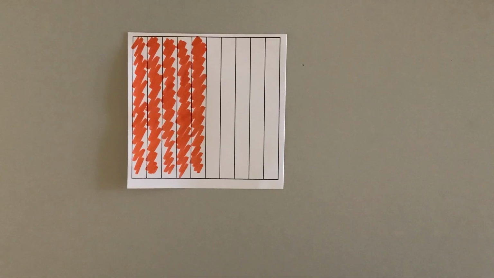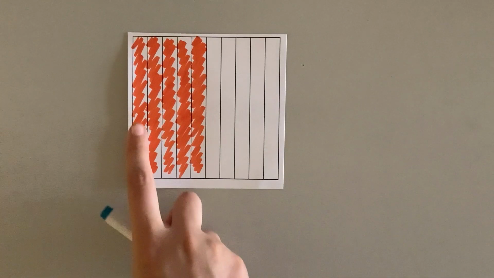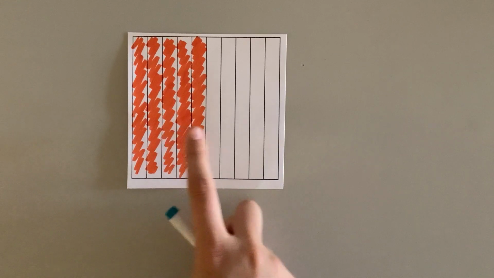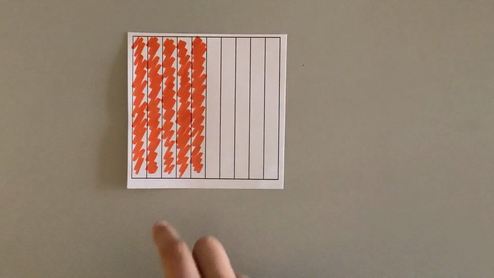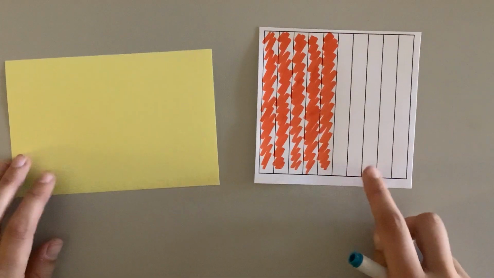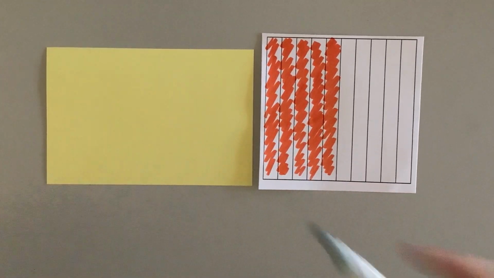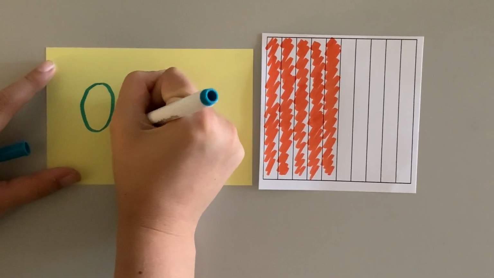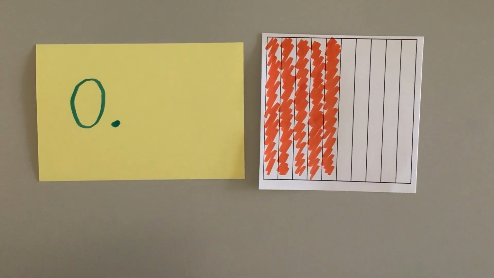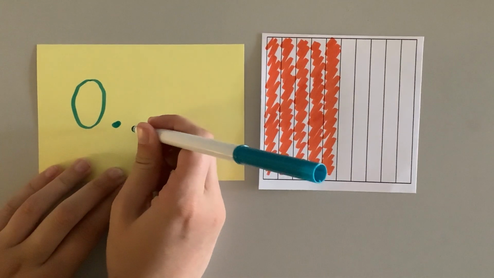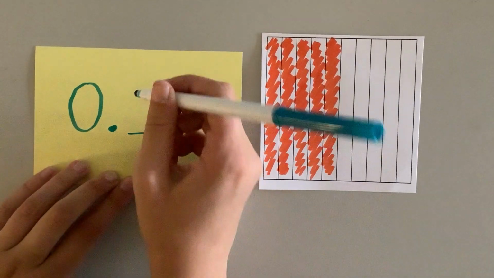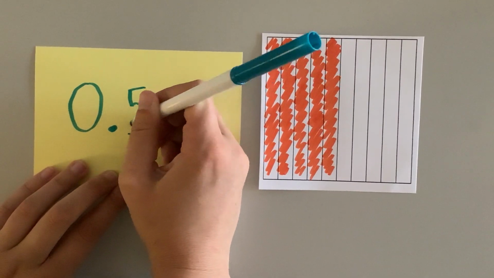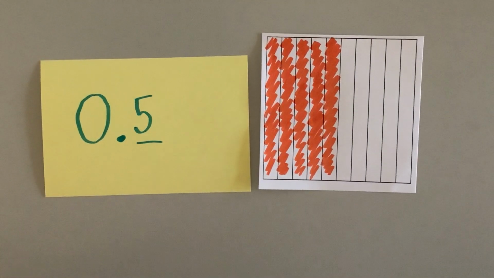So how many tenths do we have? 1, 2, 3, 4, 5. This model represents 5/10, so how do I write that? Well, I don't have any wholes, so I'm going to put a 0. I'm going to add my decimal, and I know that my tenths place is only 1 place to the right of the decimal. So this model represents 0 and 5/10. If you need to grab your place value chart to remind you where the tenths place is, then use that.